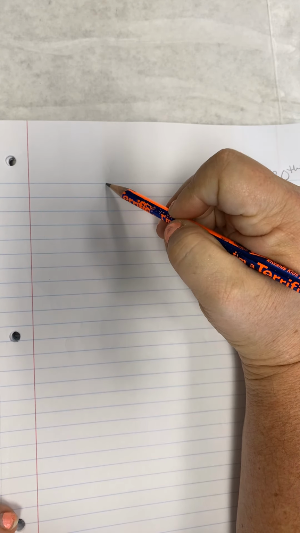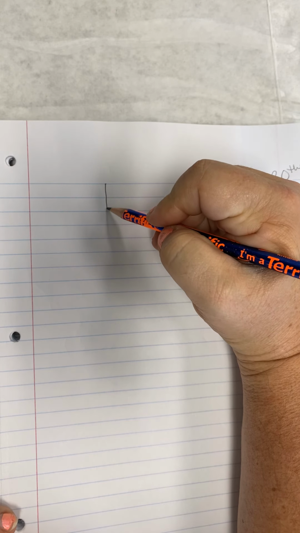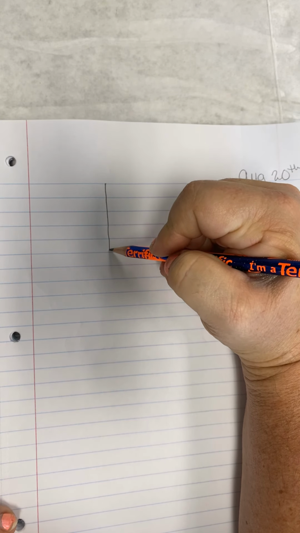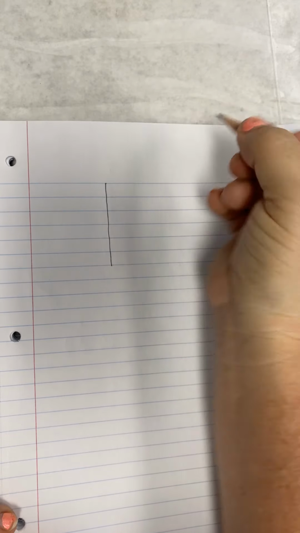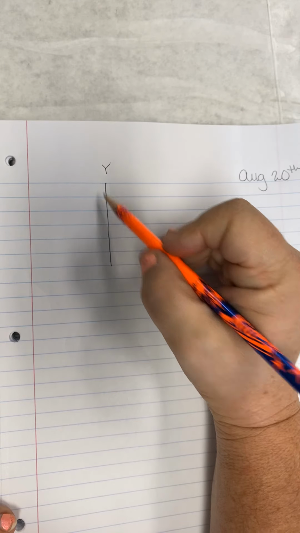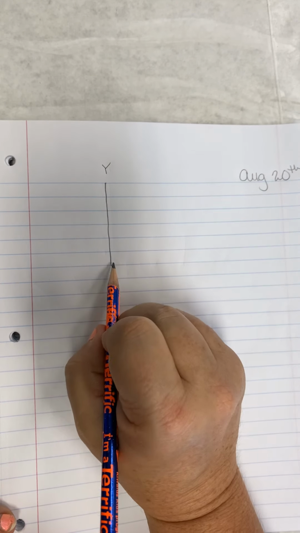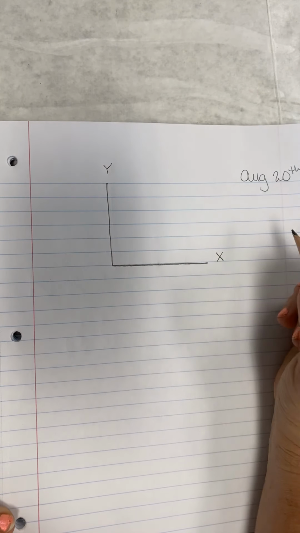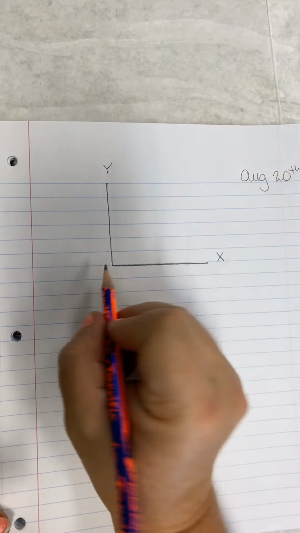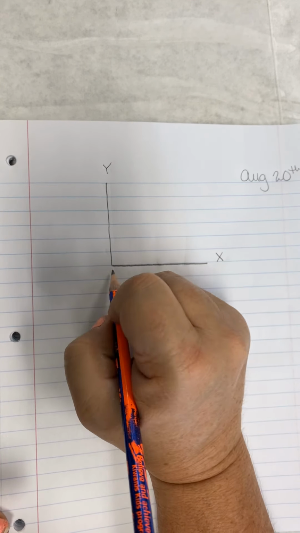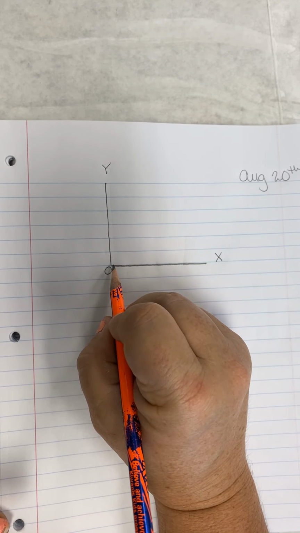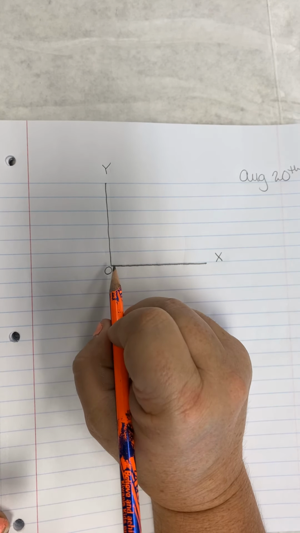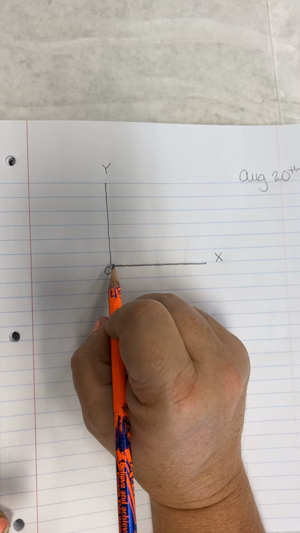I'm going to start here and I'm going to work my way down 6. So 1, 2, 3, 4, 5, 6. And I know that this is my y-axis because my y-axis runs vertically. It runs from the top to the bottom. And then I'm going to go horizontally and I'm going to go across and I'm going to label this with x because x is your horizontal axis. So I'm going to start here and I'm going to put my 0 because that marks my origin where these two lines intersect and they make that 90-degree angle. So they're a set of perpendicular line segments.